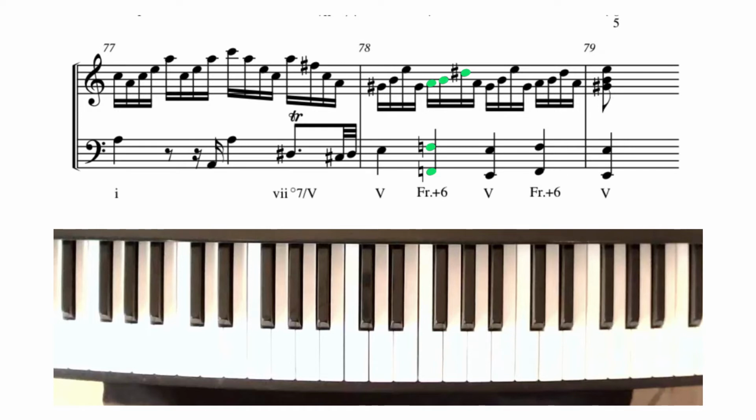The pitch B is useful here, actually, because it anticipates the pitch B that will be included in the 5 chord that follows, here in measure 79.